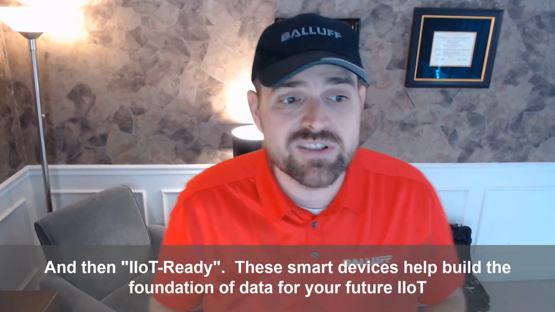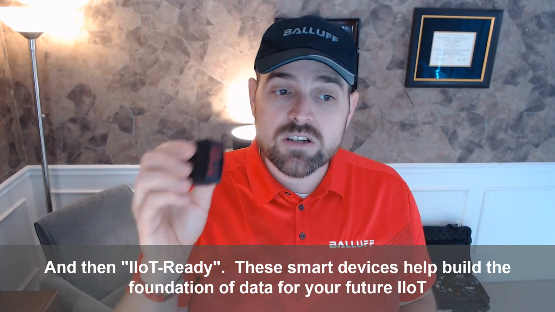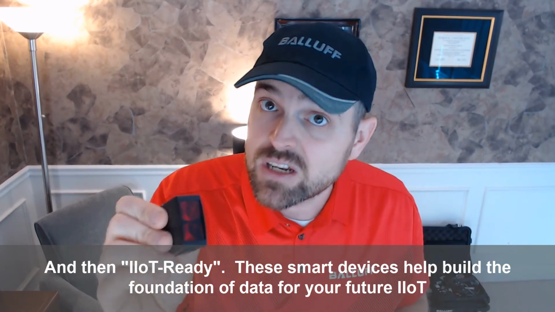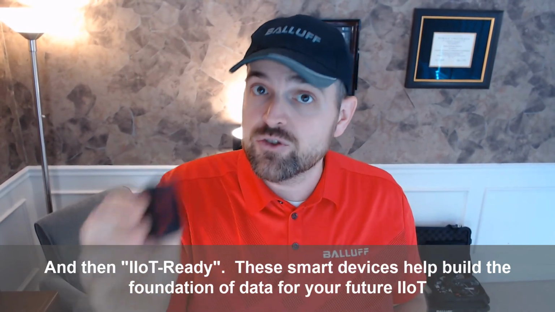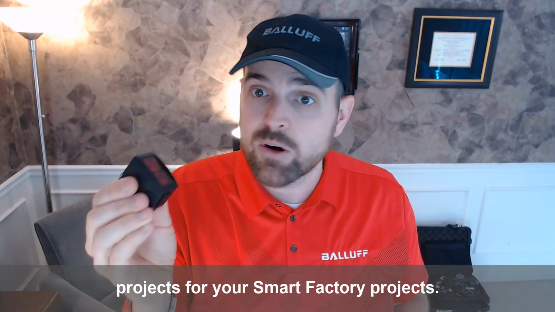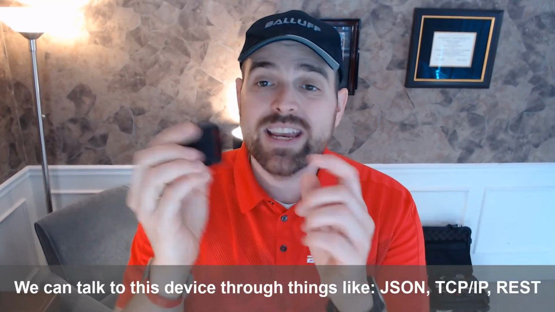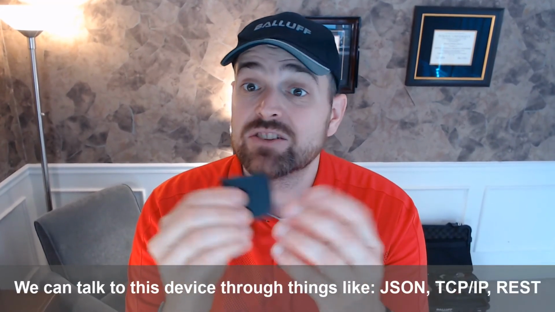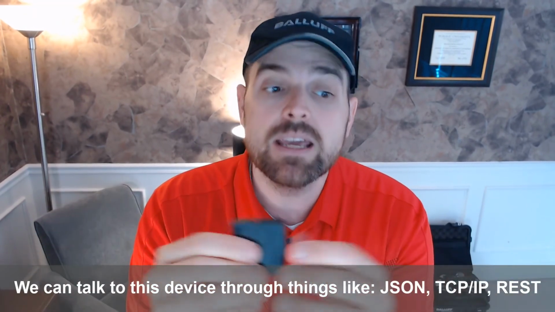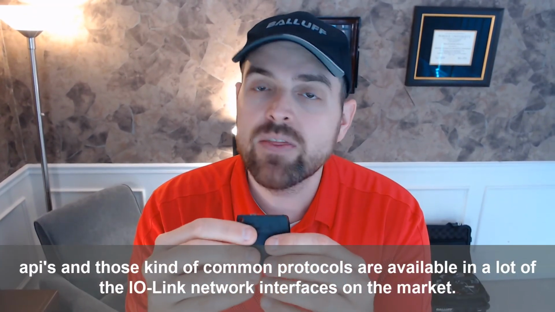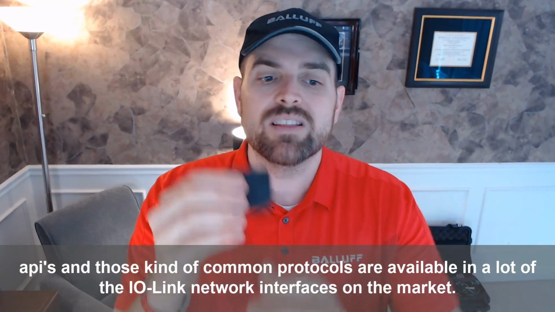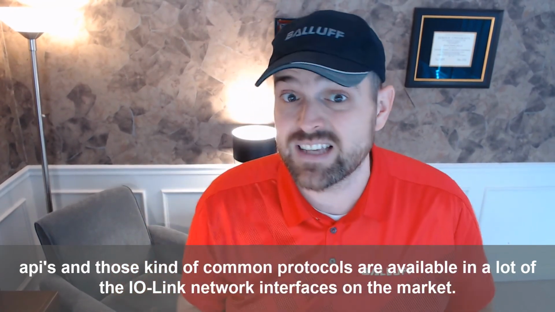And then IIoT ready. These smart devices help build a foundation of data for your future IIoT projects, for your smart factory projects. And we can talk to this device through things like JSON, TCP/IP, REST APIs, and those kinds of common protocols are available in a lot of the IO-Link network interfaces on the market.